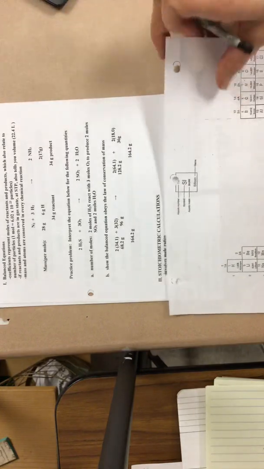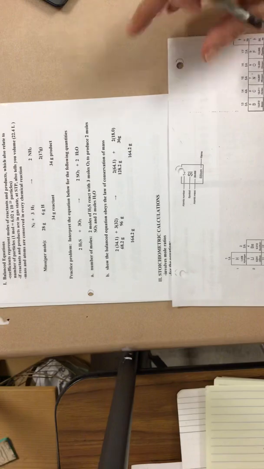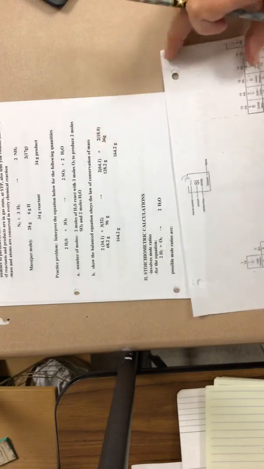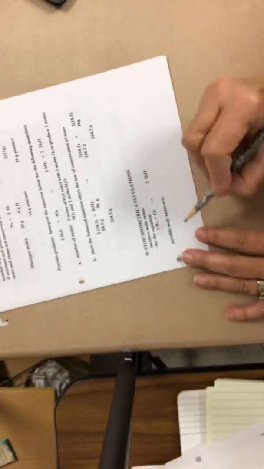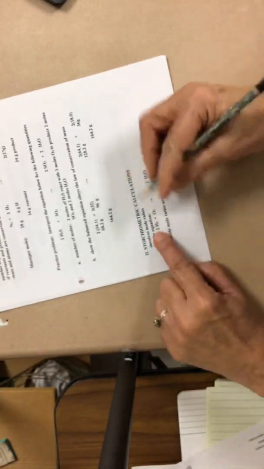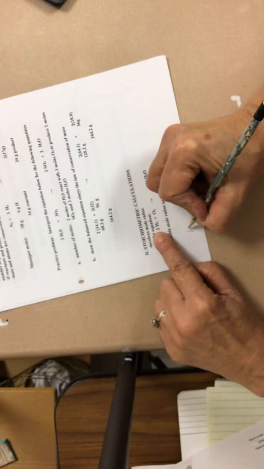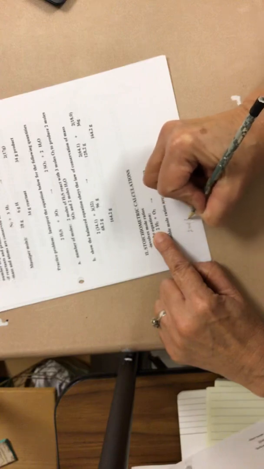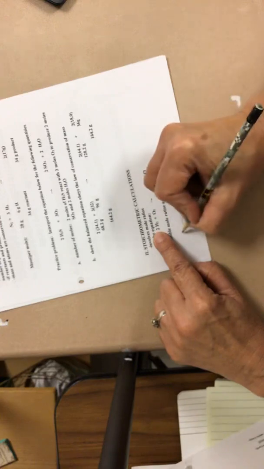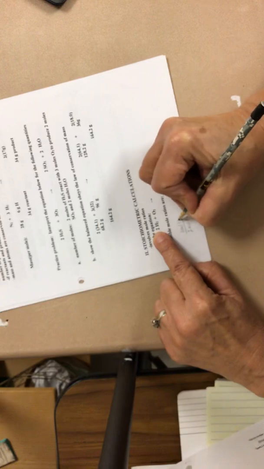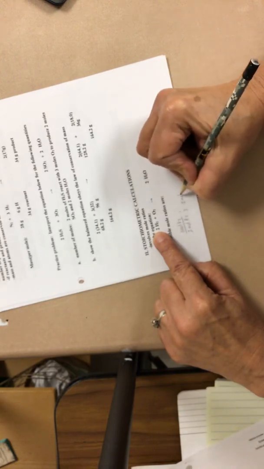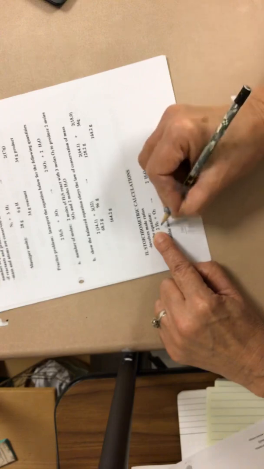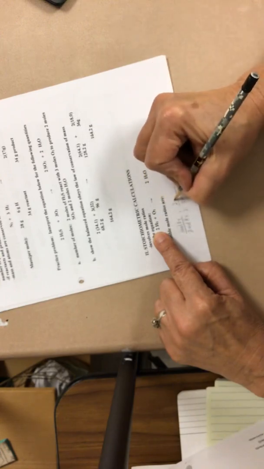Now, when we work with stoichiometric calculations, we involve something called mole ratios. So for the following equation, we're going to list all of our possible mole ratios. So I'm going to start with H2, so I'm going to say for every 2 moles H2, you have 1 mole O2, 2 moles H2 for every 2 moles water.